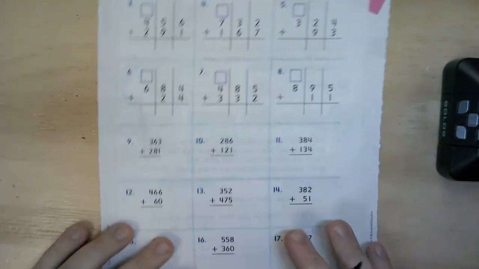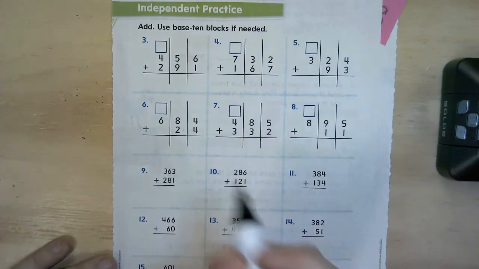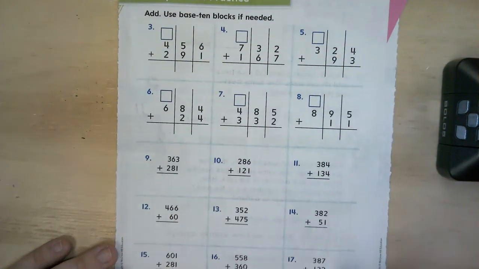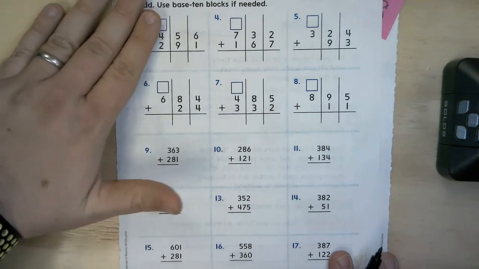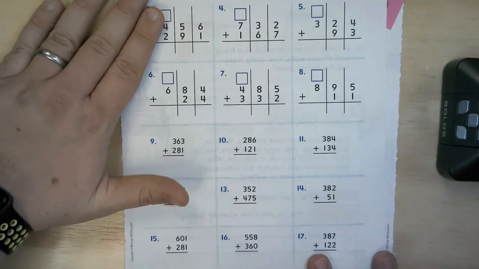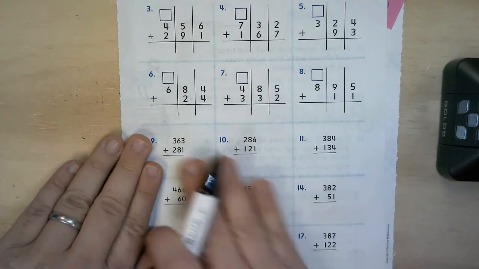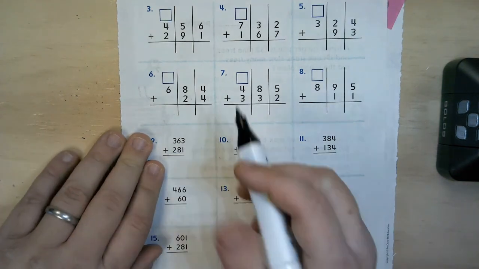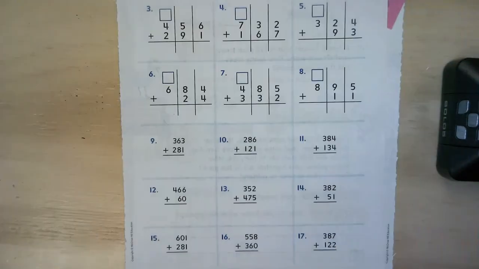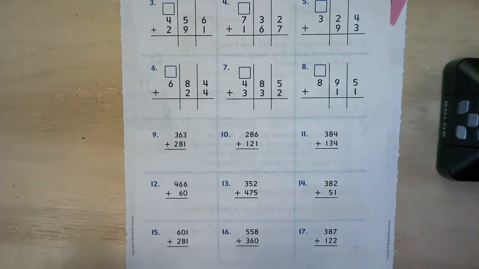All right. I'm going to ask you to go ahead and work on page 379 today. We're going to do numbers 3 through 17 on your own. You can see we start off, they're giving us those lines just like they normally do. And as we keep going, they take the lines away. You can either keep drawing the lines in yourself, or you can just solve using the numbers like this.